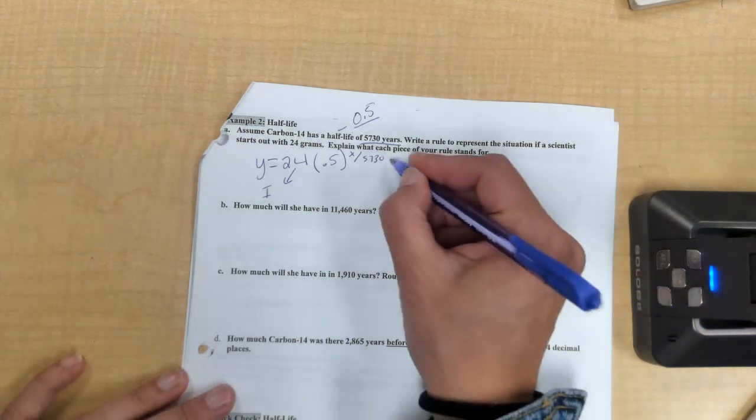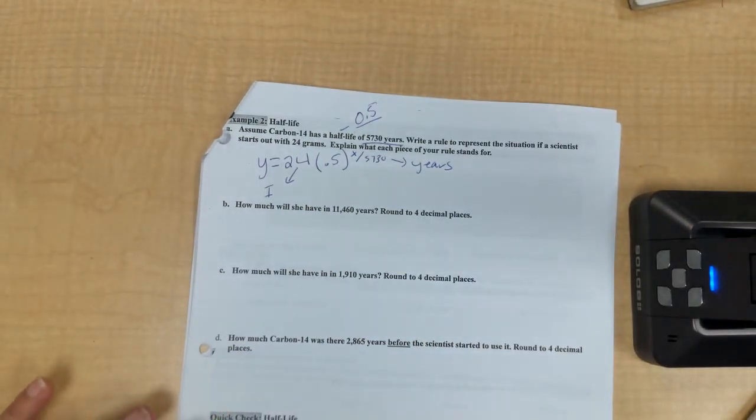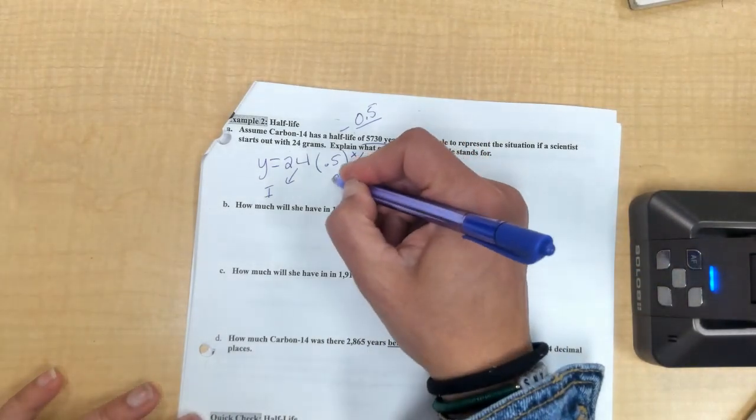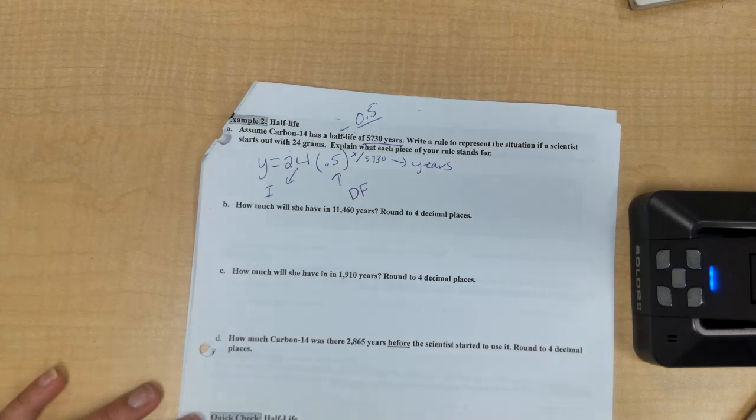Okay, and we're talking about years here, so make sure we're labeling this so our units match. So that's what I start with. This is my decay factor. So I know it's going to go down this time. It's going to get smaller.